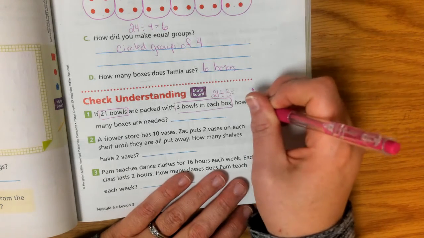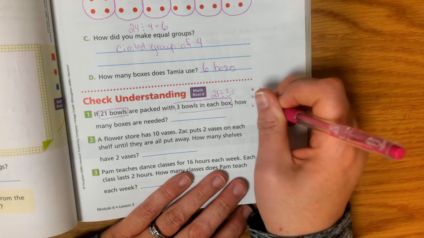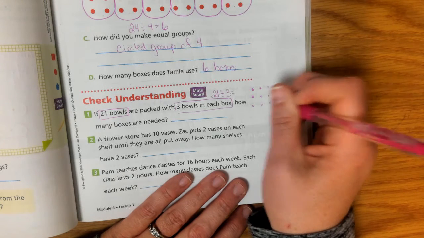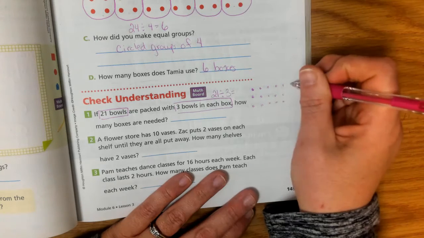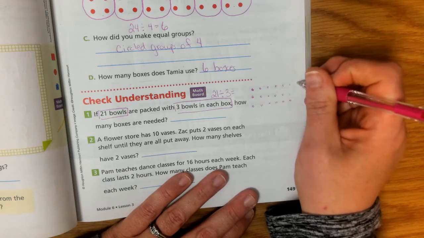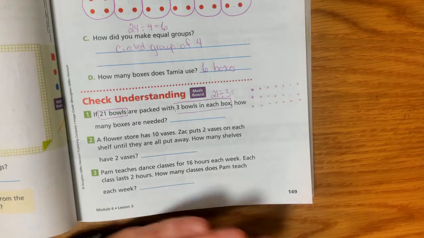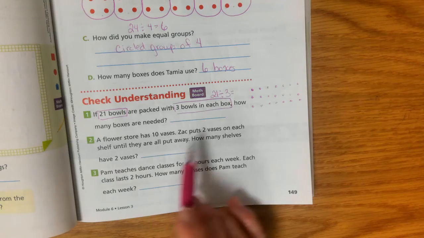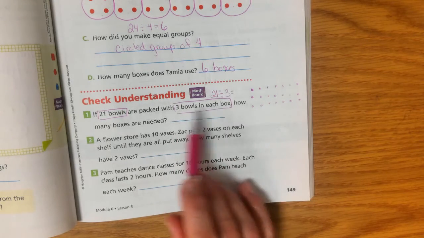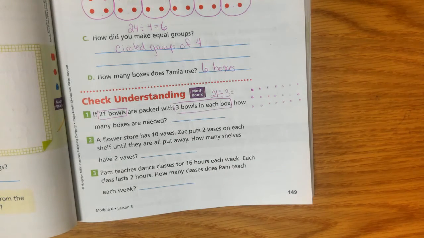1, 2, 3, 4, 5, 6, 7, 8, 9, 10, 11, 12, 13, 14, 15, 16, 17, 18, 19, 20, 21. So I've got my 21 bowls, and I need to do them into groups of 3, right? Because there's going to be 3 in each box.